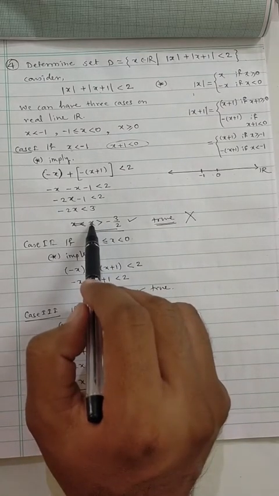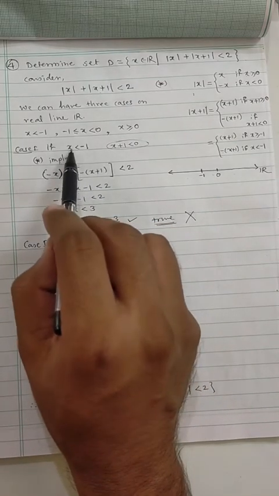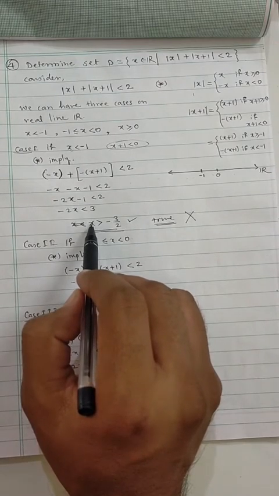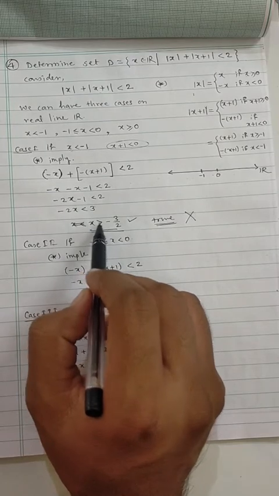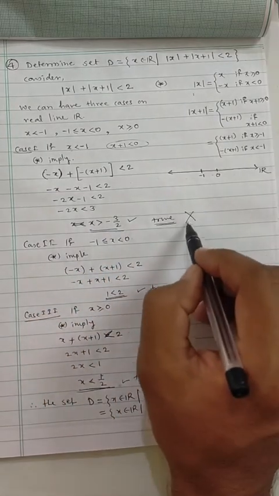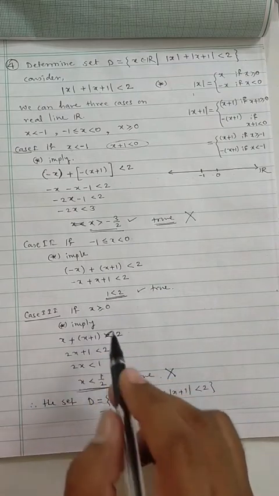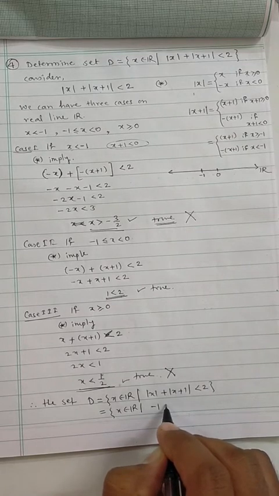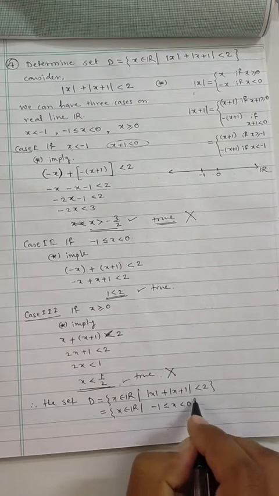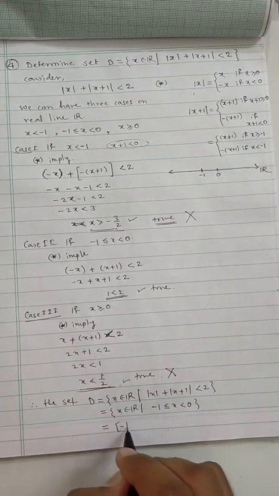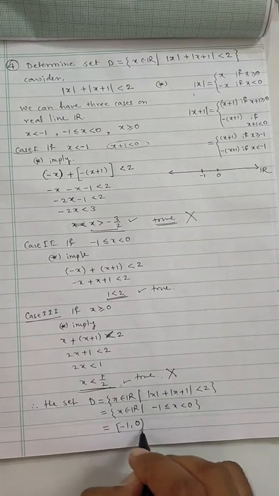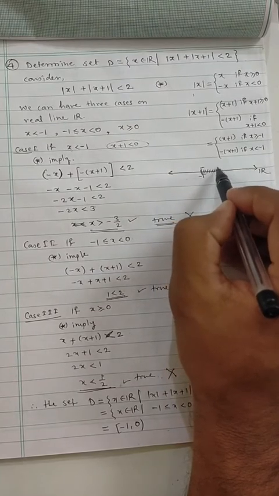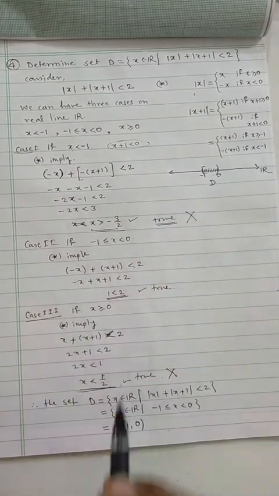In this case, if I choose x less than minus 1, say x to be minus 2, then minus 2 will not be greater than minus 3 by 2. So this case should not be there. So it should only have from minus 1 to 0. So the set will be from minus 1, closed at minus 1 and open at 0. And on the real line, you can show the set this way, which is set D.